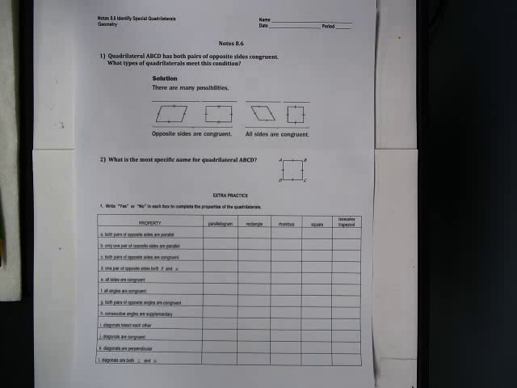All right, students, we are finishing our study of quadrilaterals with notes 8.6 as we're going to identify special quadrilaterals. In this section, you've already been taught everything you need to know. We're just going to use the information in all of our other notes, so make sure that you have them.